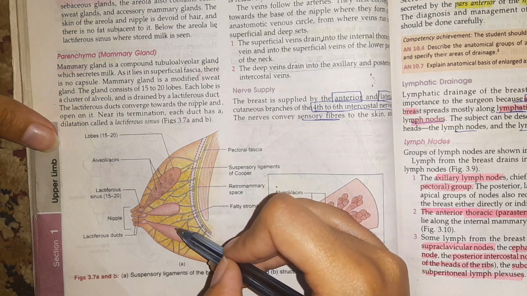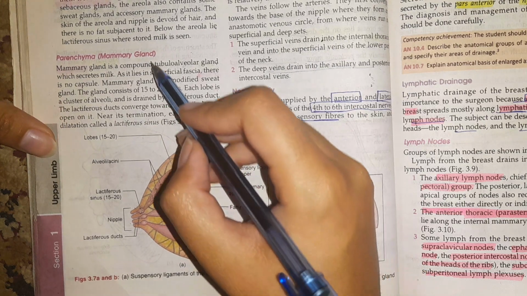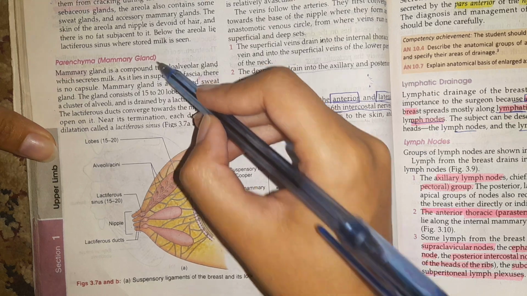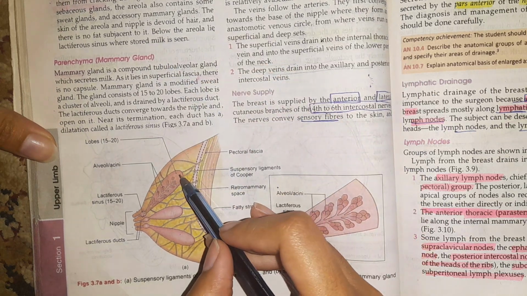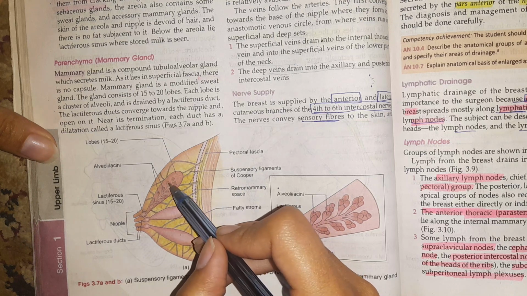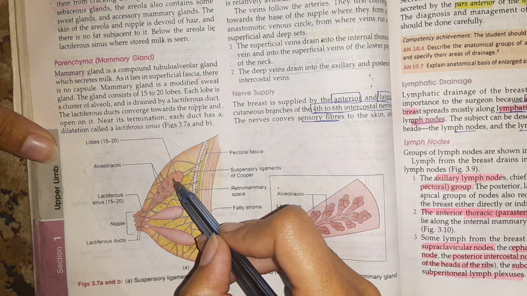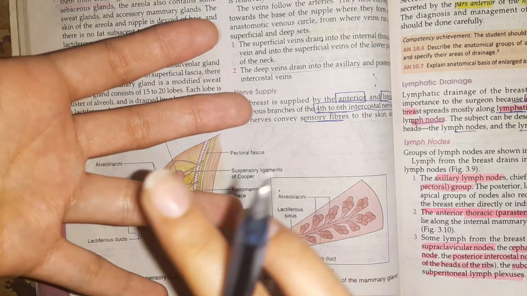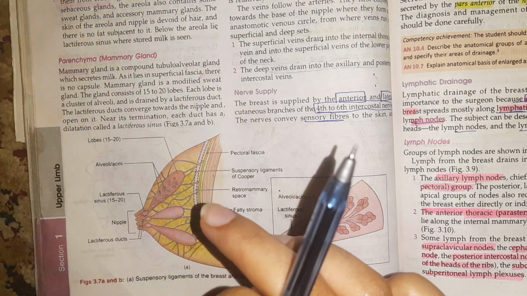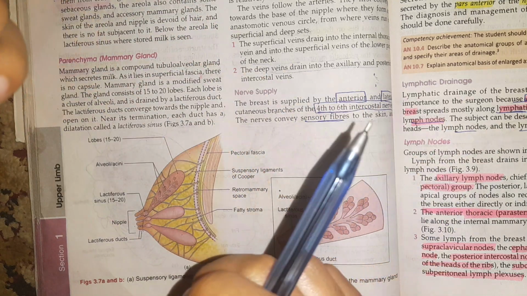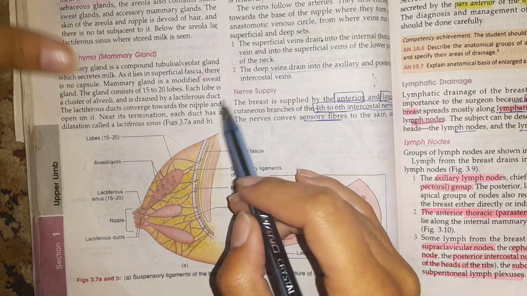Okay, so now the mammary gland. What is the mammary gland? That is your parenchyma or the functional region. It is a tubulo-alveolar gland. This is tube shaped, and the acini are alveolar shaped. You can study tubulo-alveolar glands in the histology lecture that I have given, and I have made a playlist over there, the foundation module histology area.